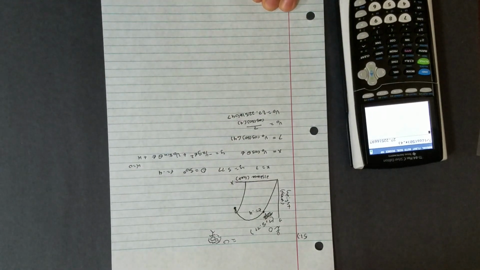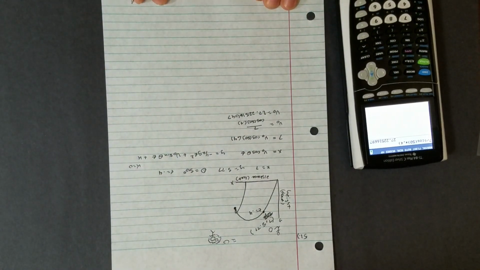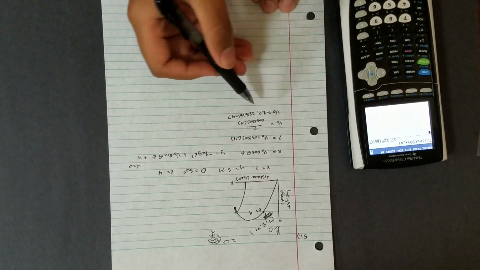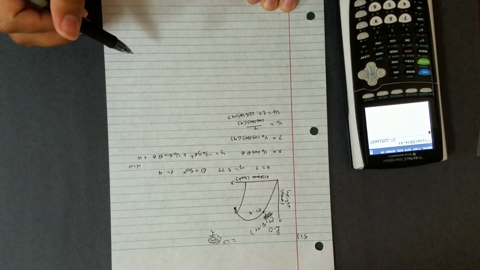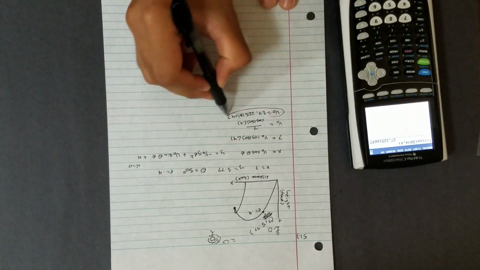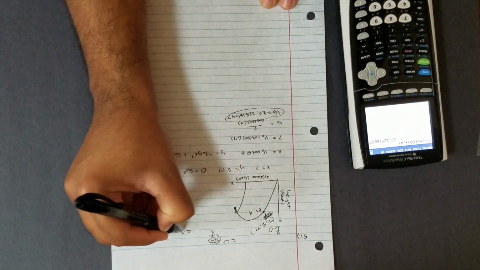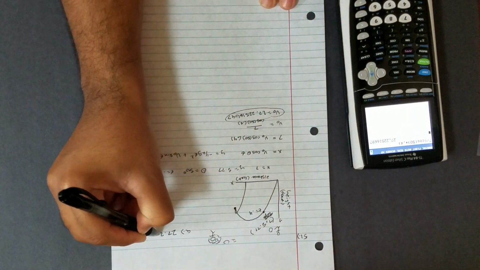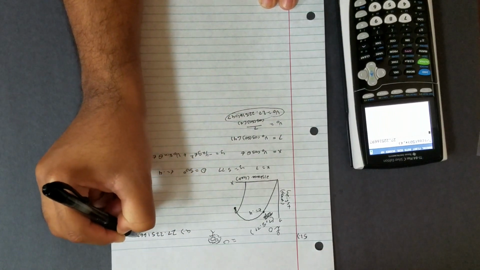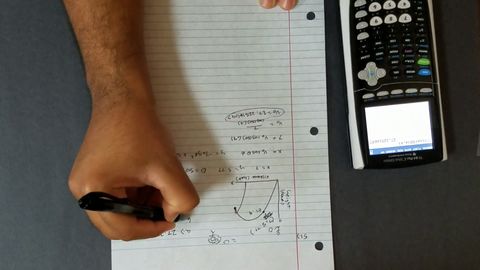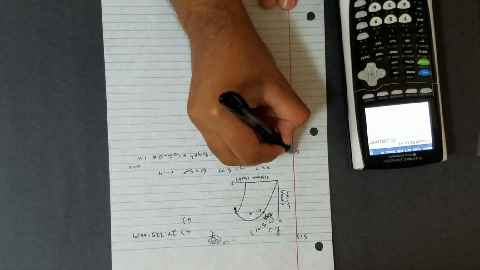27.22516697. I really hate rounding just because it's imprecise, technically. It's always imprecise, not even technically, it just is imprecise. Okay. So this is the initial speed of the ball. This is the answer for part A. So part A, the answer is 27.22516697. Now on to part B.